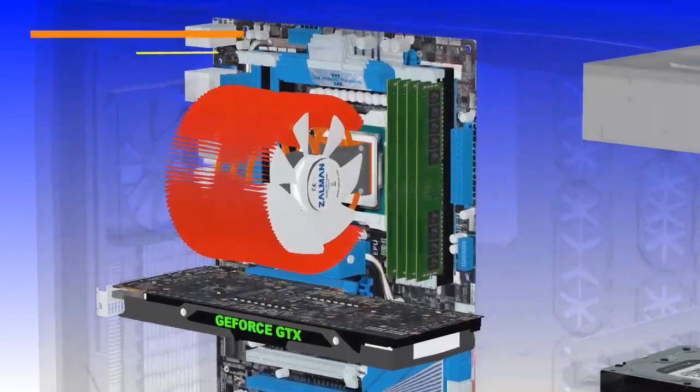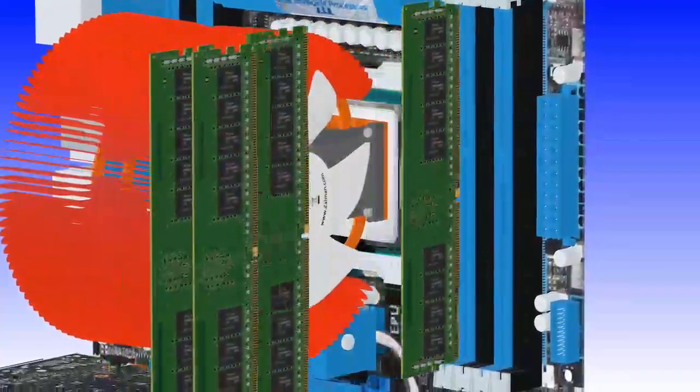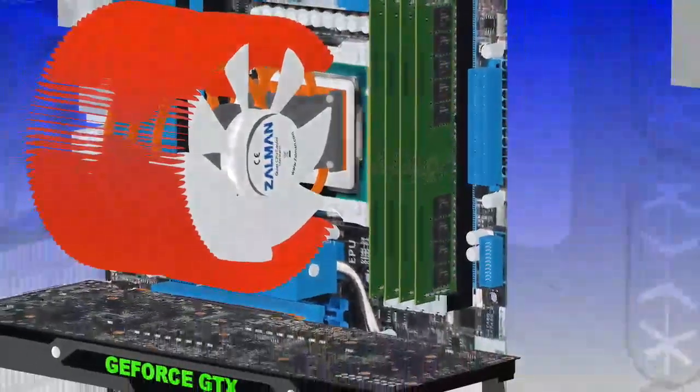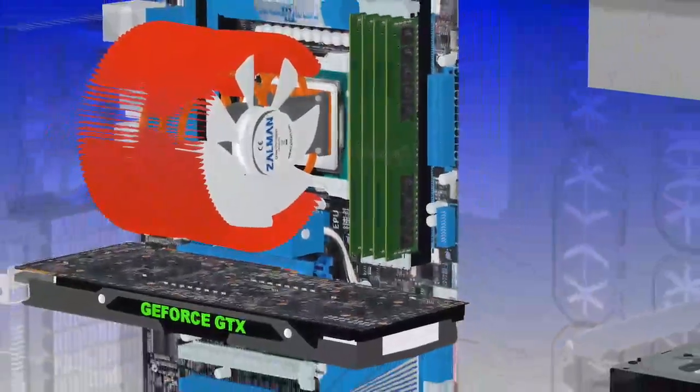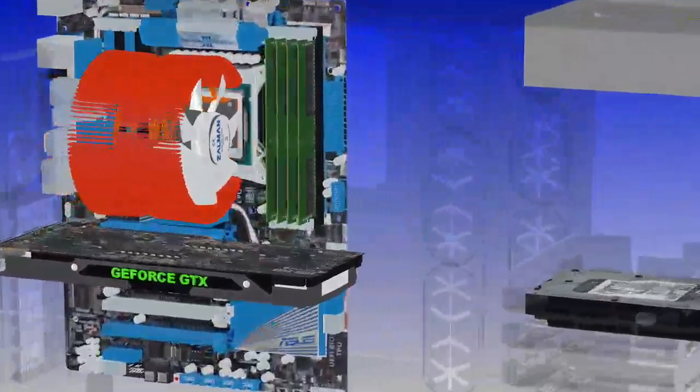Over here are the computer's memory modules, or RAM. Memory modules are inserted into these memory slots here on the motherboard. This is where data that the CPU is currently working on is stored. Now remember, this memory is short-term storage. When the power supply is turned off, the data in these modules will be erased.